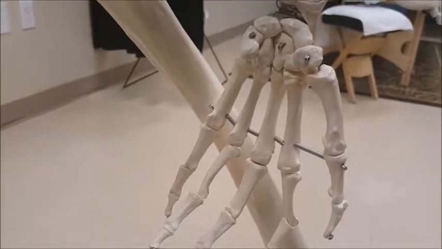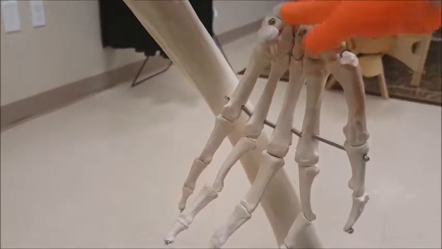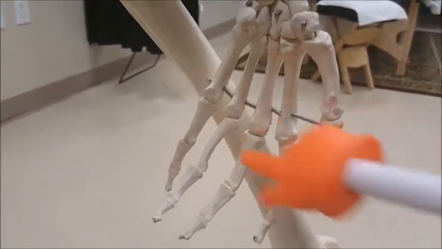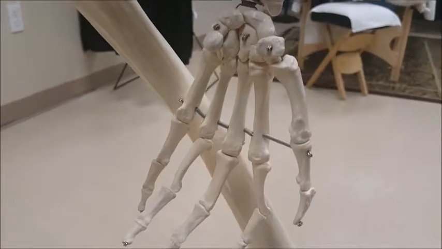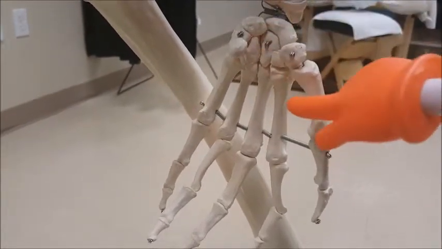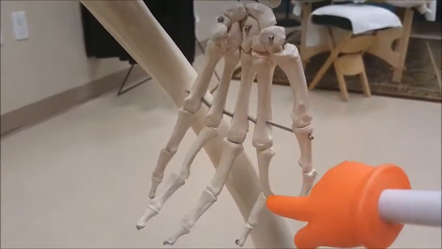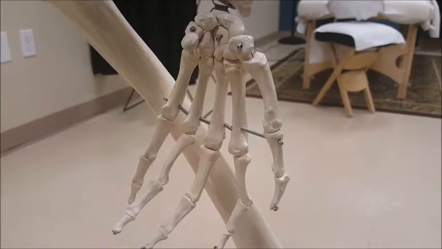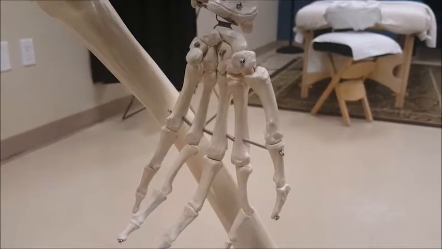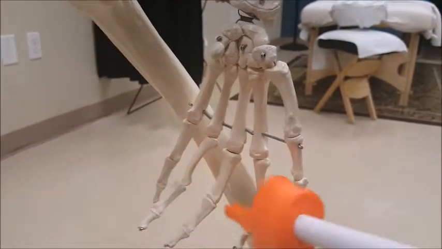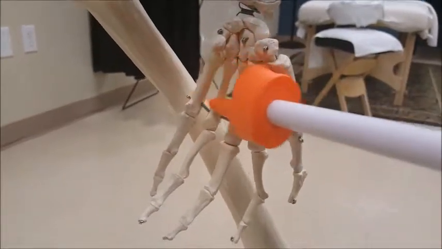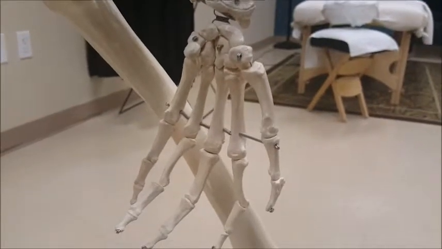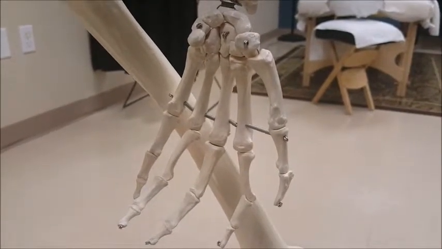The hand is grouped into carpals, wrist bones here, metacarpals, and phalanges. 8 carpals, 5 metacarpals, and 14 phalanges. Altogether, there are 27 bones in the human hand. Okay, so let's review. Again, phalanges, metacarpals, carpals, as in car, like you use your hand to drive your car.